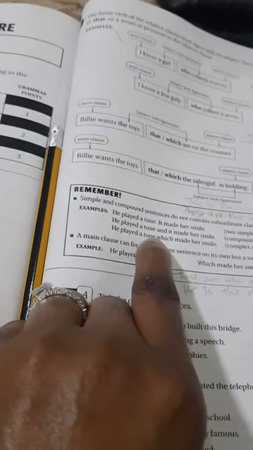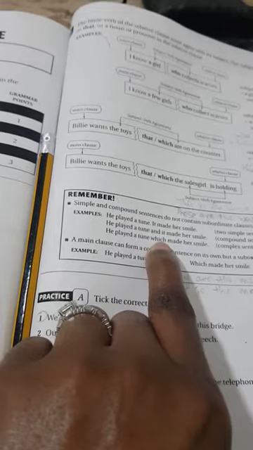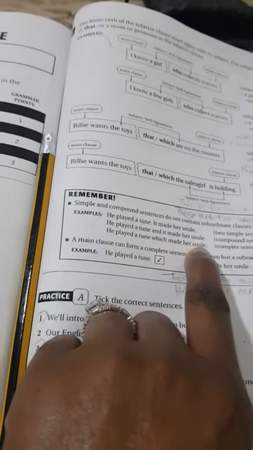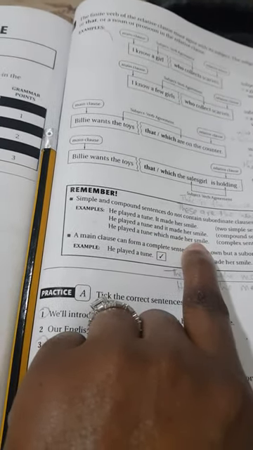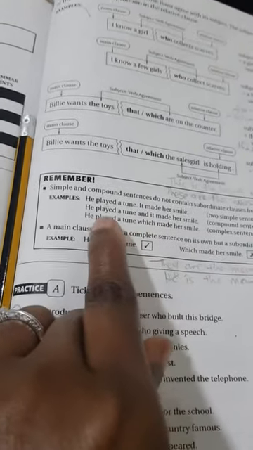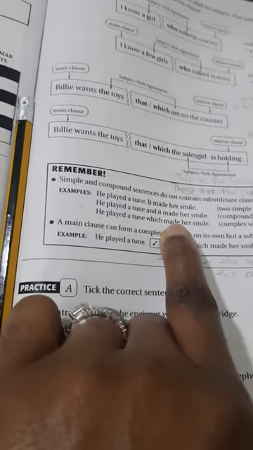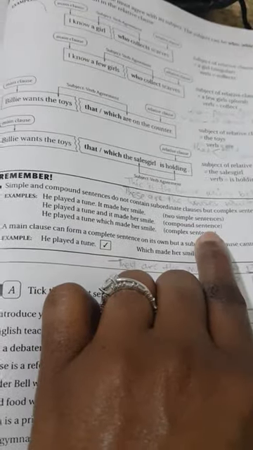This is our simple sentence, an independent sentence that can stand alone. Now we have our relative clause, which made her smile. This sentence is the subordinate clause. It cannot stand alone. So combining a simple sentence or an independent clause with a relative clause or a dependent clause, we have a complex sentence.